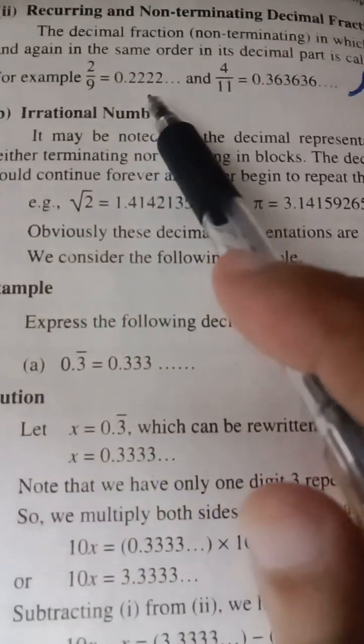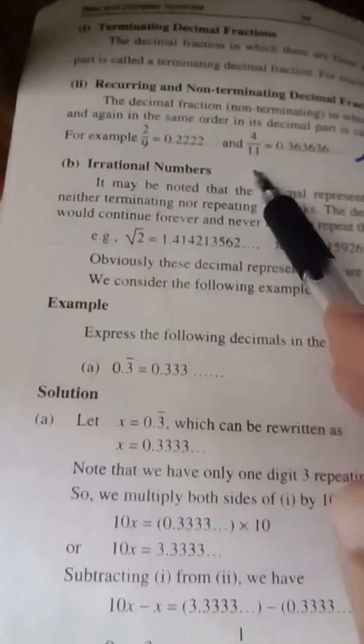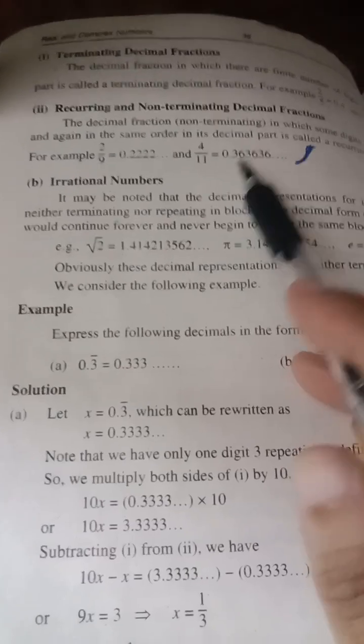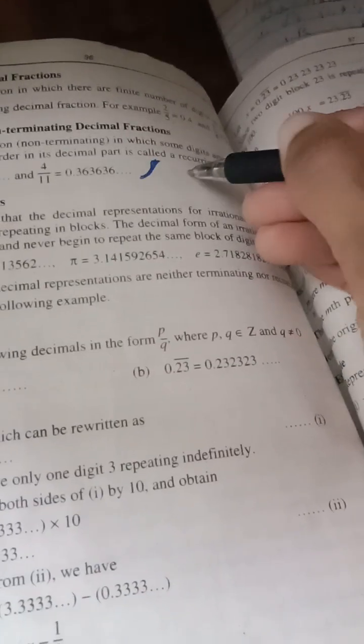For example, 2 upon 9 is 0.2222, and 4 upon 11 is equal to 0.363636.